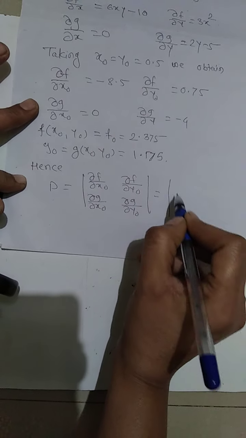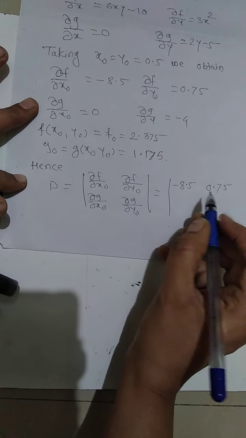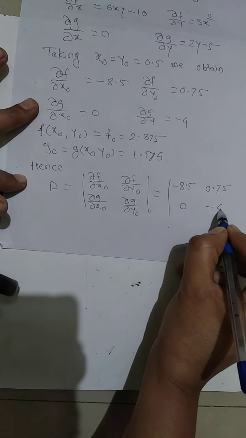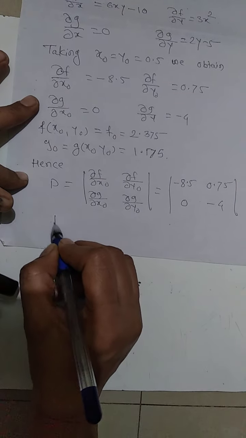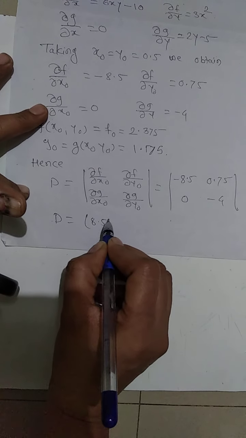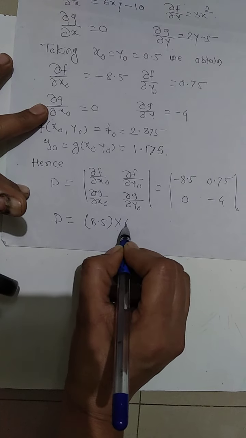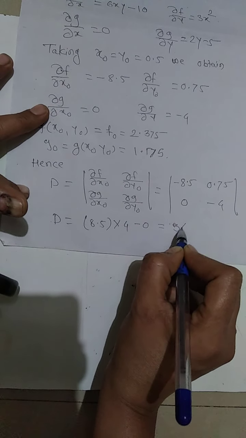That is equal to minus 8.5, 0.75, 0, minus 4. After calculating, the value is 8.5 multiplied by 4 minus 0, that is equal to 34.